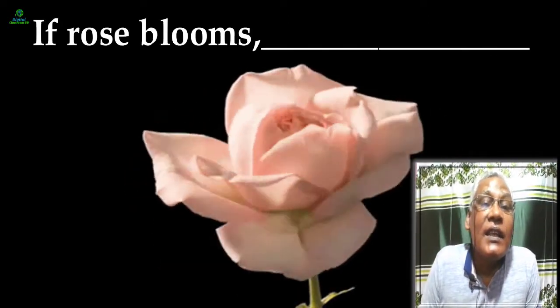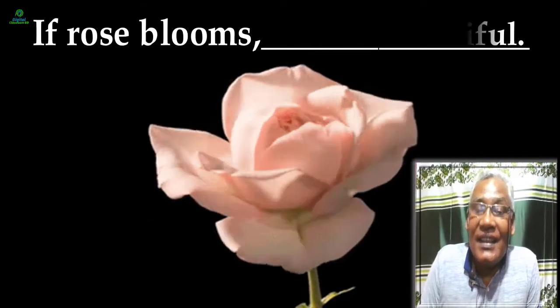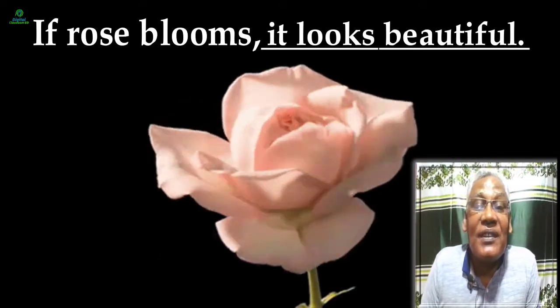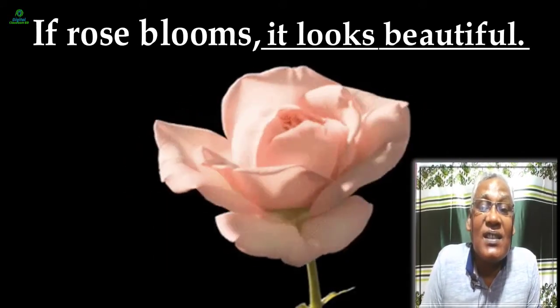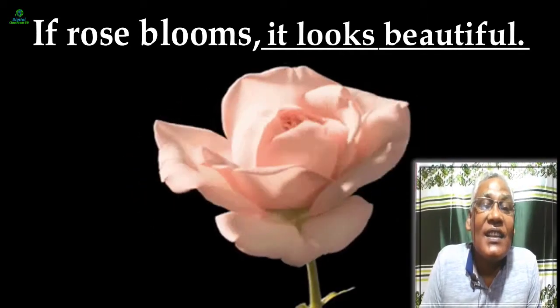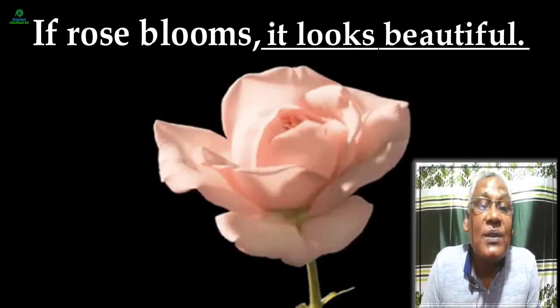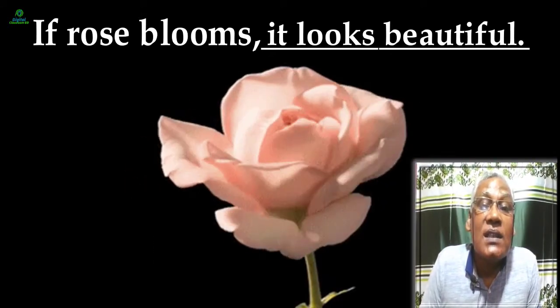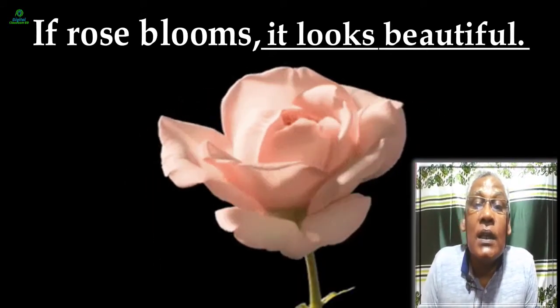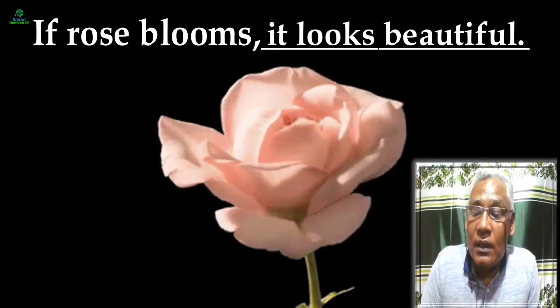So if rose blooms, it looks beautiful. It's universal too. That is why if plus present plus present. If rose blooms, it's in present tense, and it looks beautiful. It's another present indefinite.